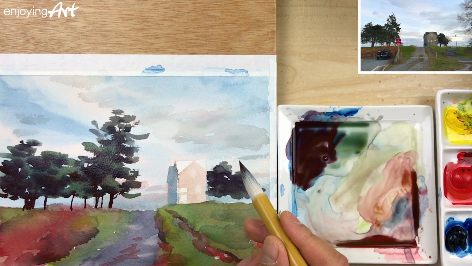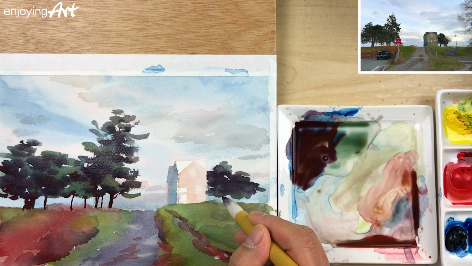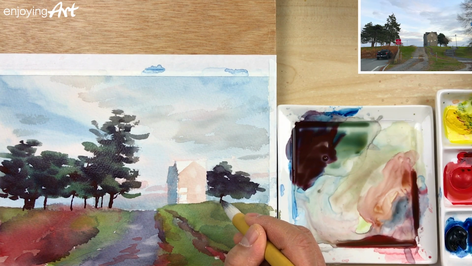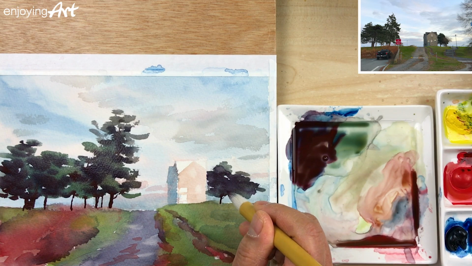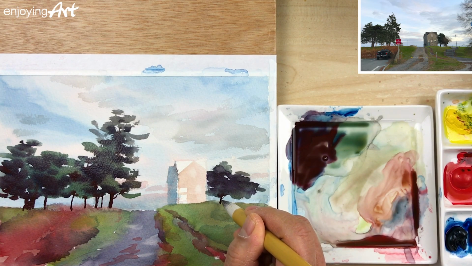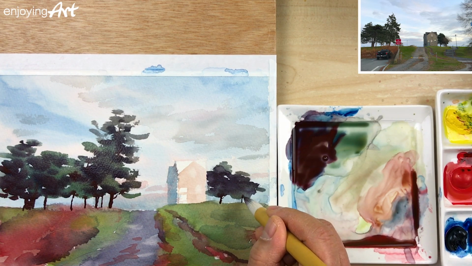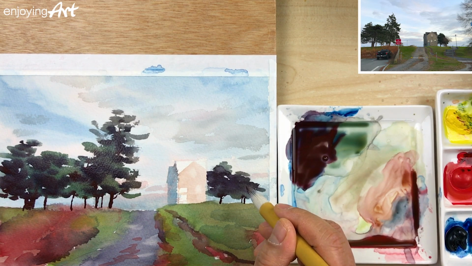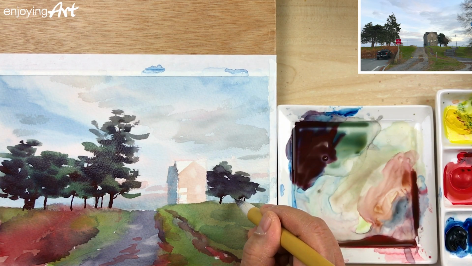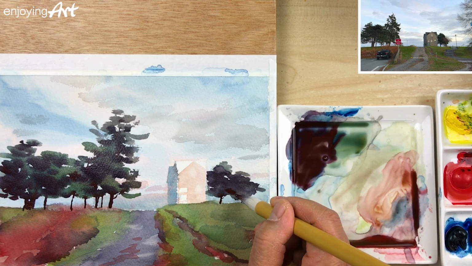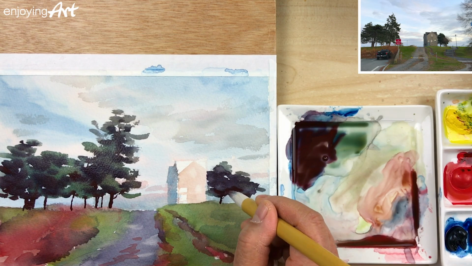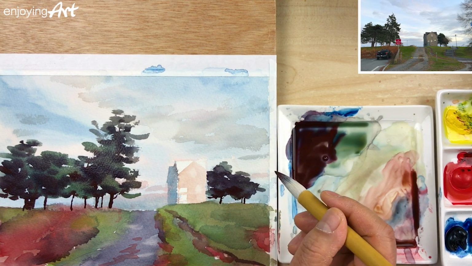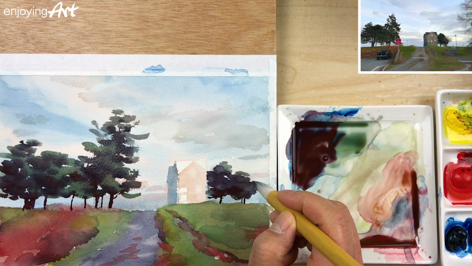Okay, now come to this tree. The bottom can be a little bit darker. A little dry brush.